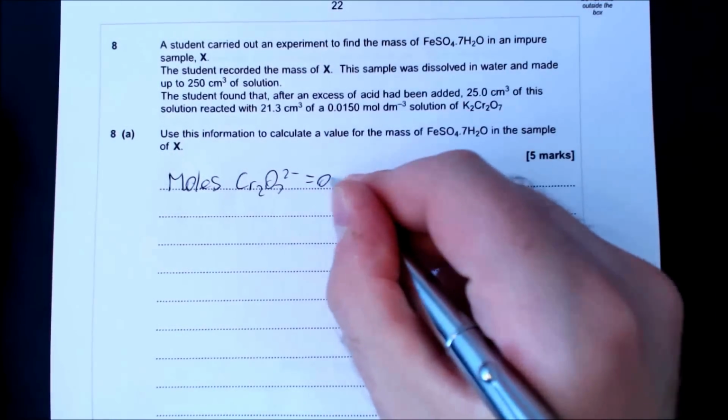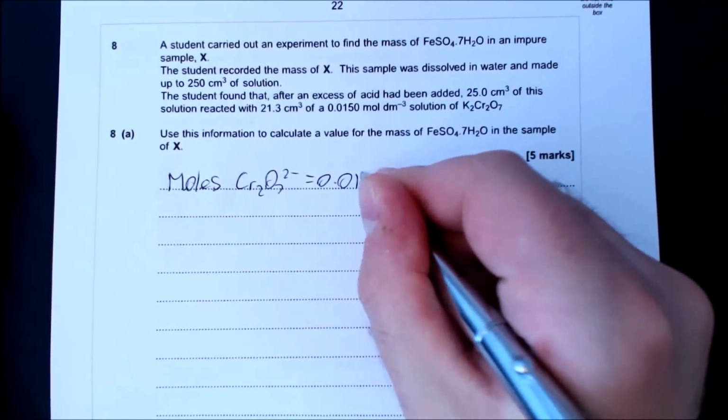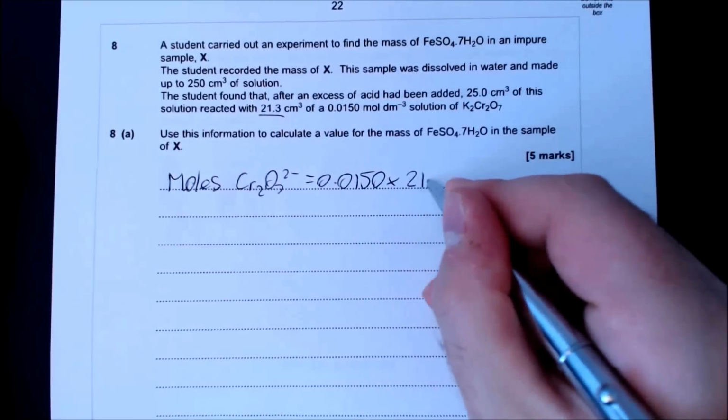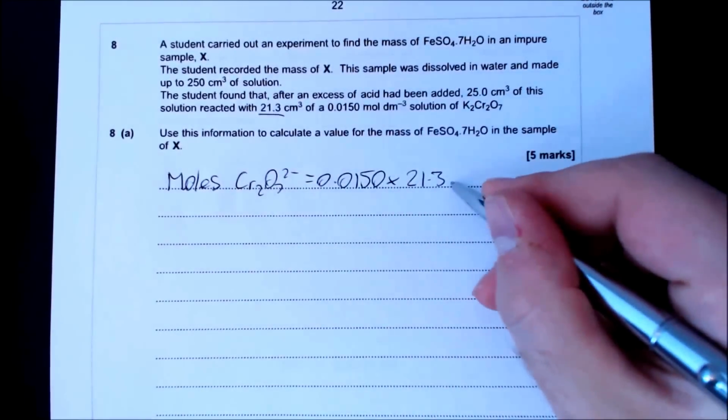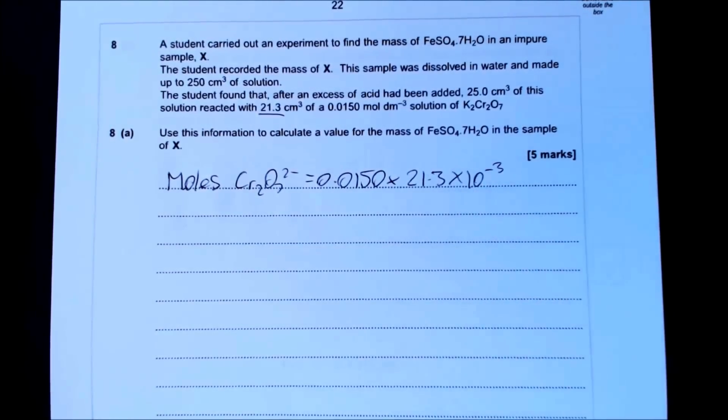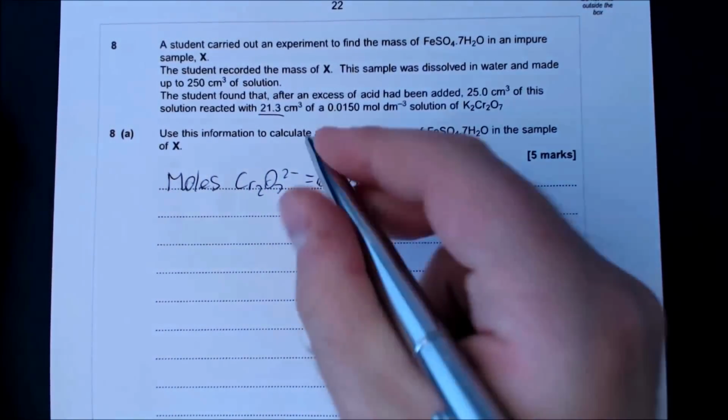We have the concentration, that's 0.0150 times by the volume. The volume we used was 21.3. That has to be converted to decimeters cubed, so we divide by 1,000. So if I just put times 10 to the minus 3, that means exactly the same thing.